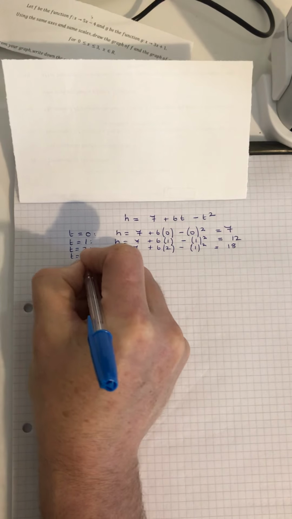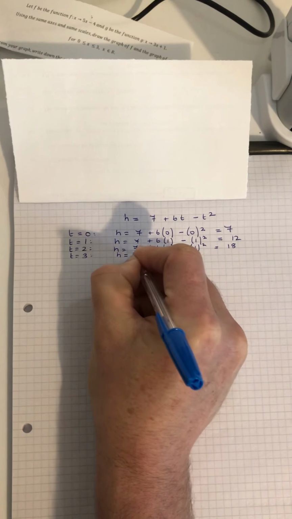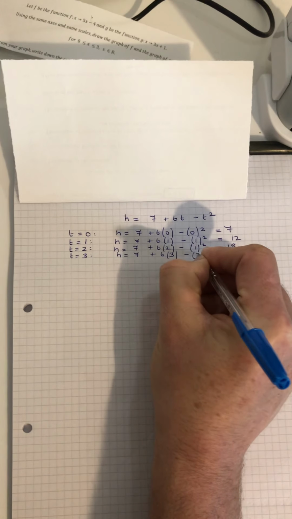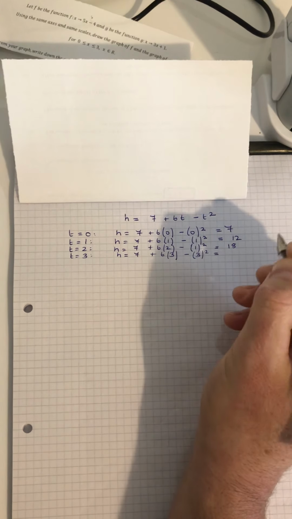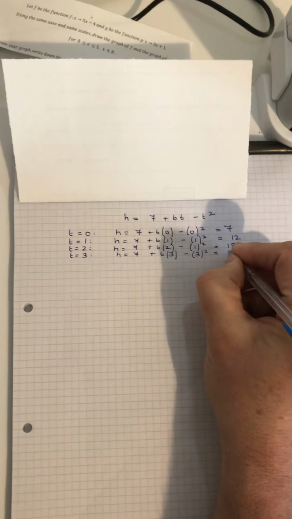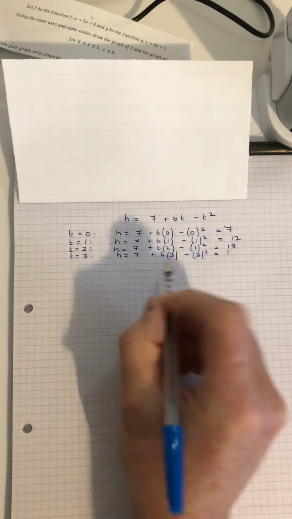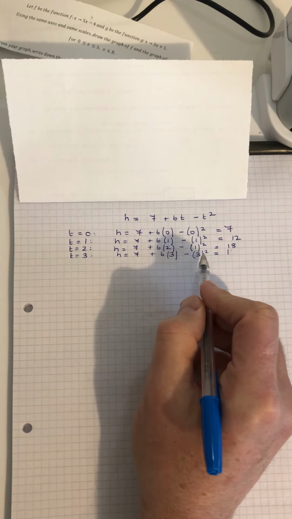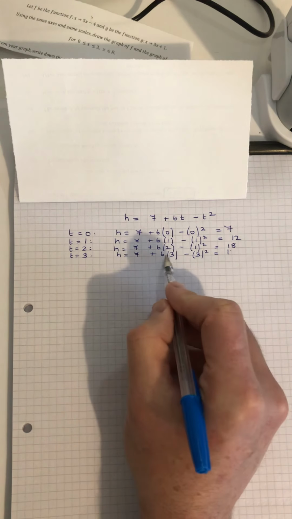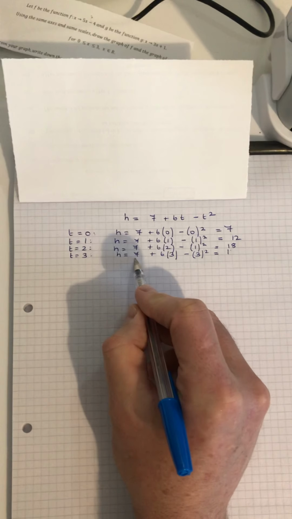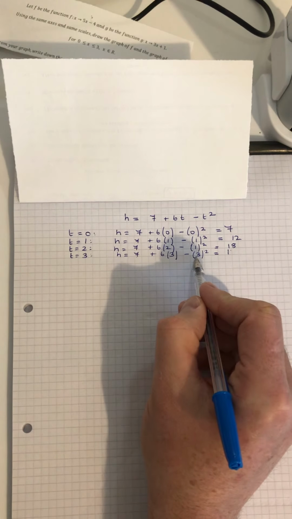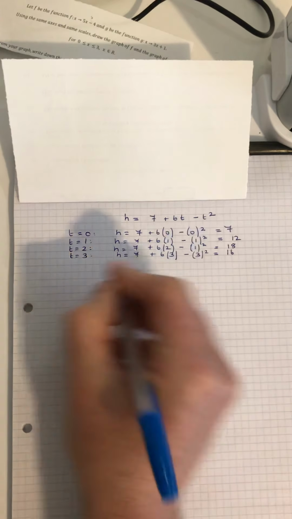When t is 3, h is equal to 7 plus 6 times 3 minus 3 squared, which is equal to 25 take 9. 6 3s are 18. 25 take away 9 is equal to 16.